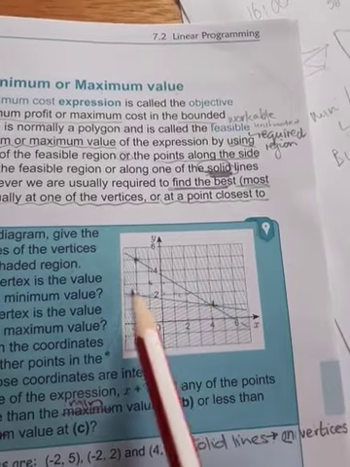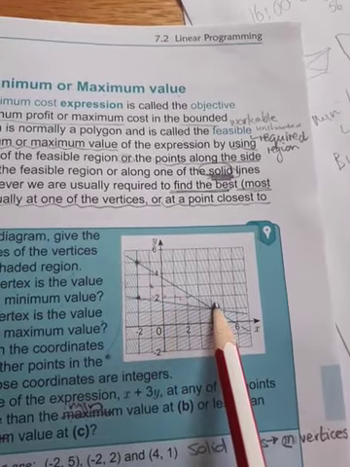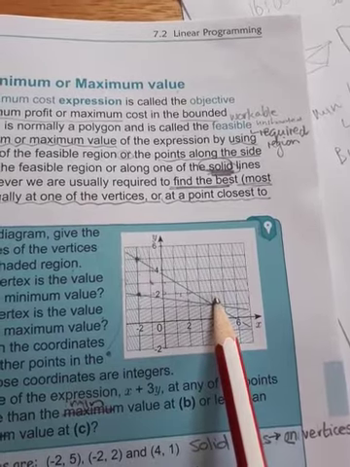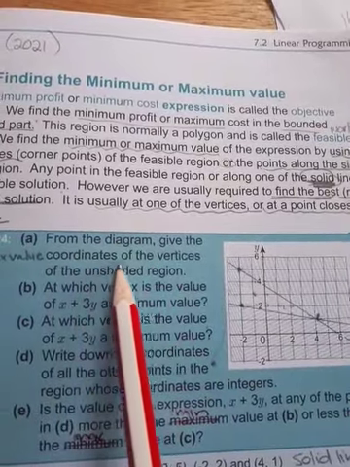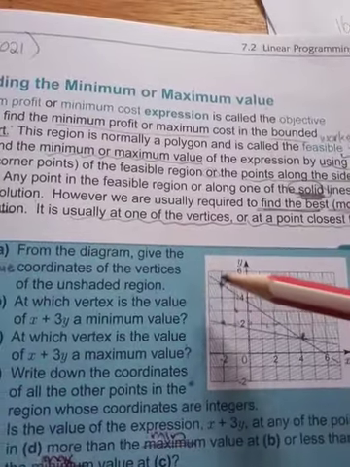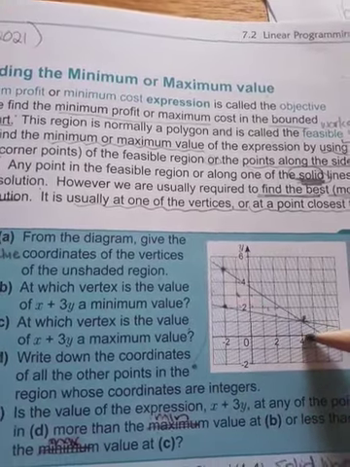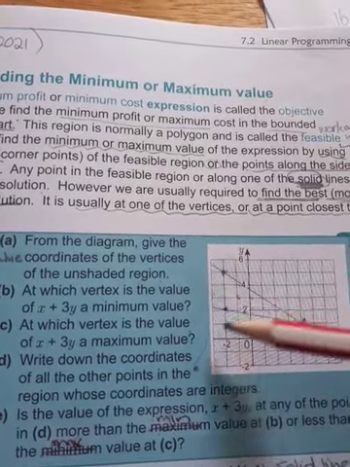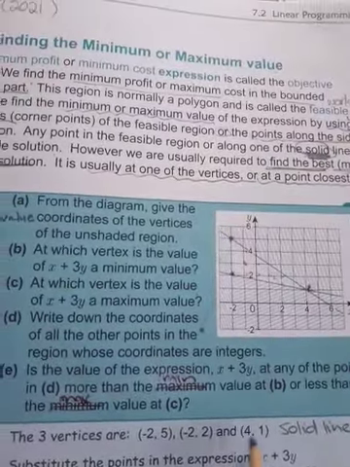So in this case, I am showing 1, 2, 3 points. These 3 points will give you the minimum and the maximum value for a certain inequality. So let's look at this example. It says, from the diagram, give the coordinates of the vertices of the unshaded region. I have already indicated them. Those are the 1, 2, 3 vertices, and you can just read them off. This is (4, 1). This one is (-2, 2). And that one is (-2, 5). We have written them down.